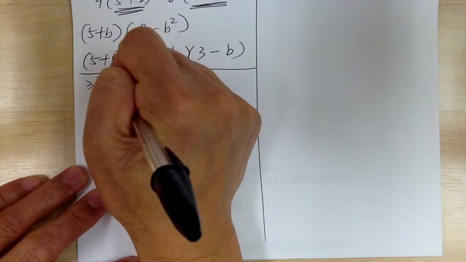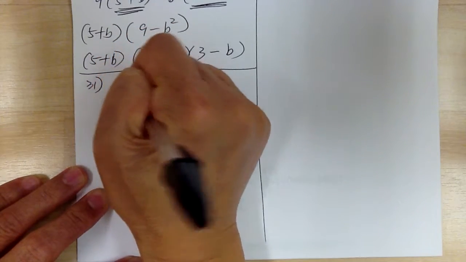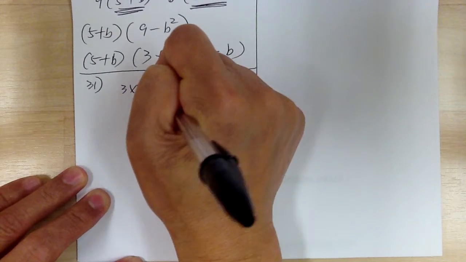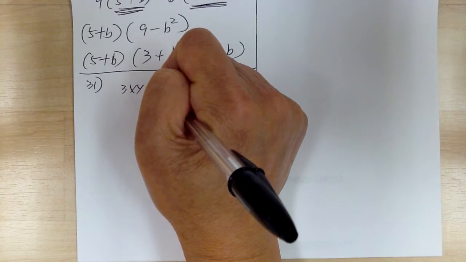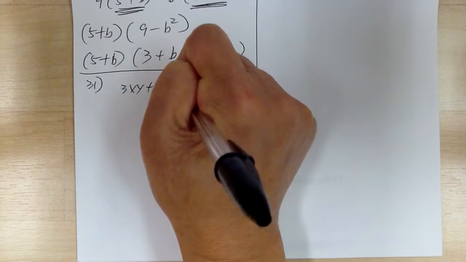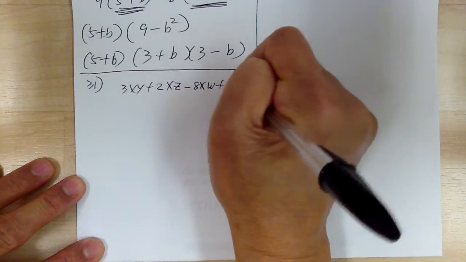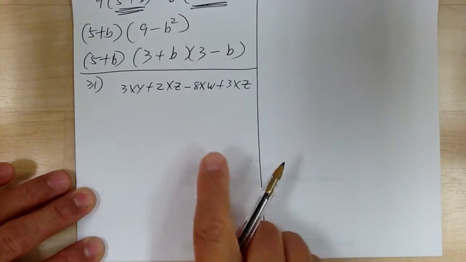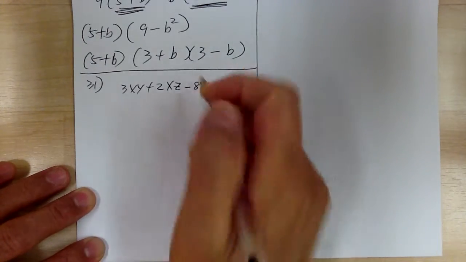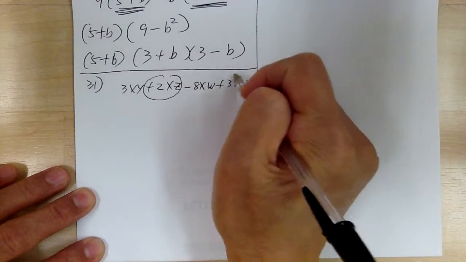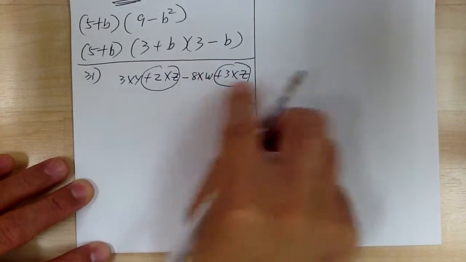Okay, you have 3xy plus 2xz minus axw plus 3xz. So notice this one you have an xz and you got xz, right? So you need to go and combine the like terms. So combine that.